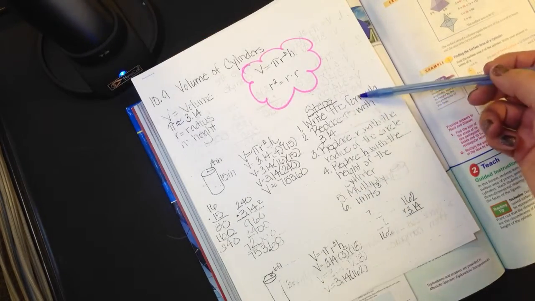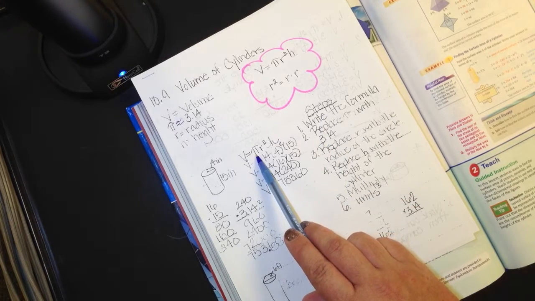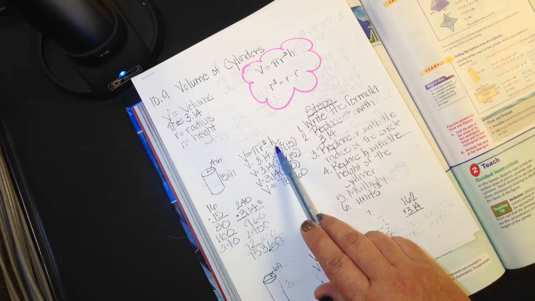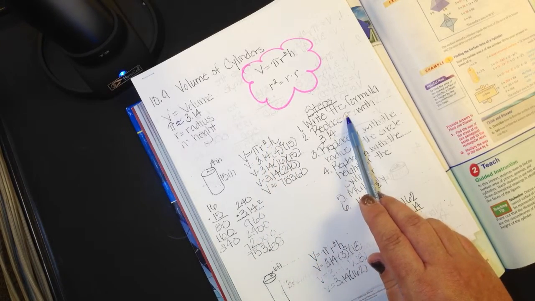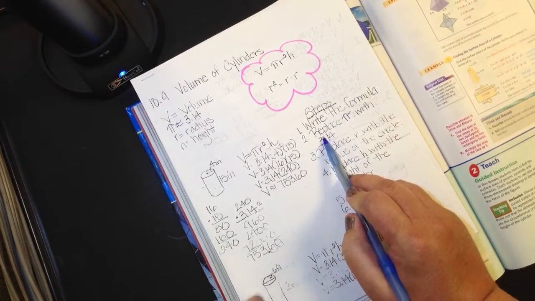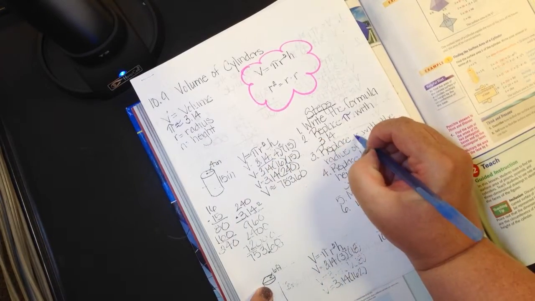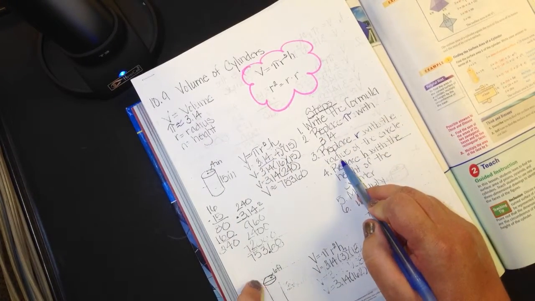Right here are the steps to figuring out the problem. You're going to write the formula, which is V equals pi r squared h. Then you're going to replace pi, the symbol pi, with 3.14. And I did that right here. Replace r with the radius of the circle.